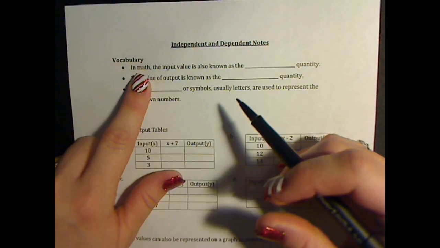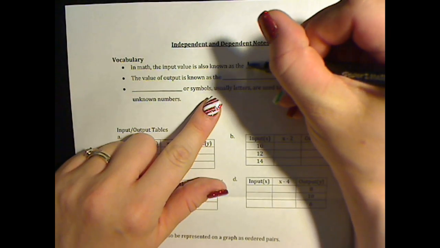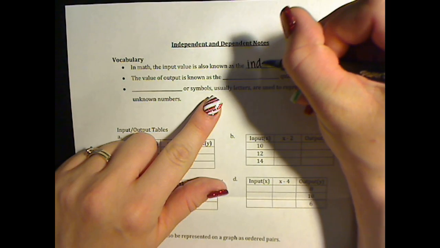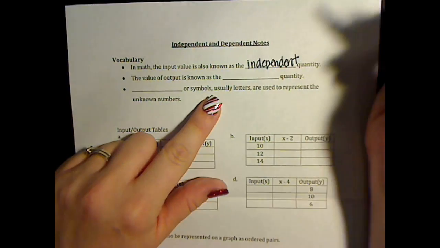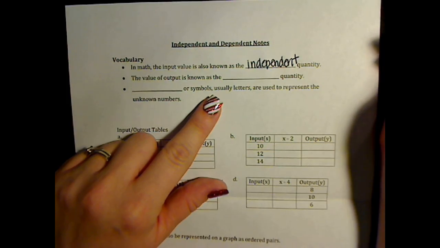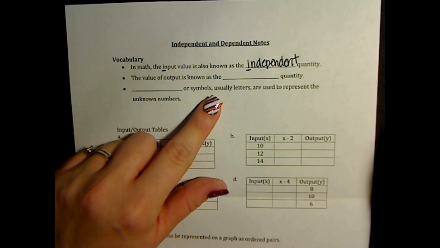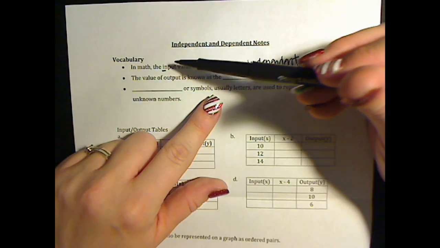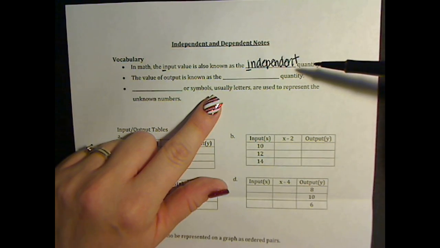In math, the input value is also known as the independent quantity. The way I remember this is input and independent both start with I. So the input value is also known as the independent quantity.